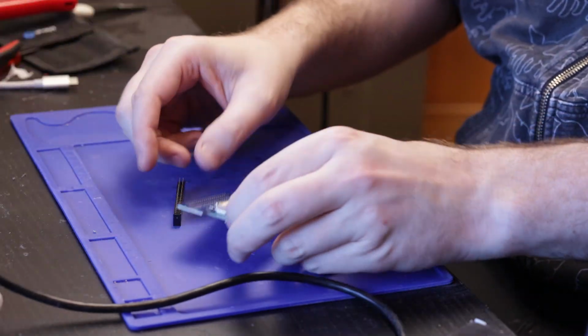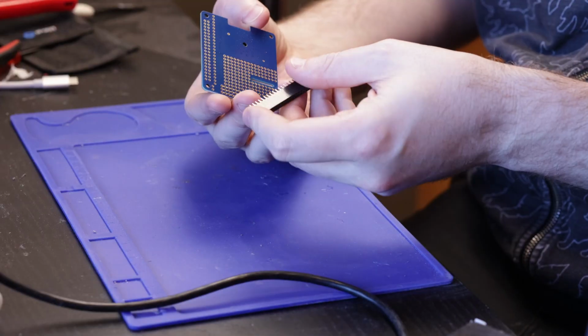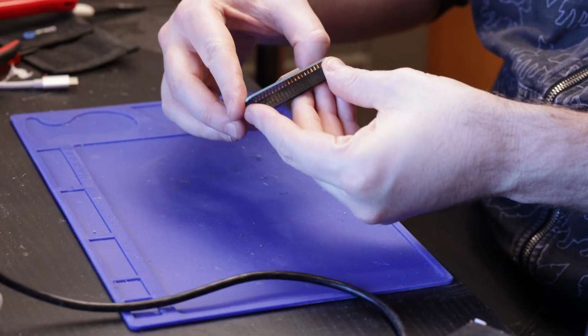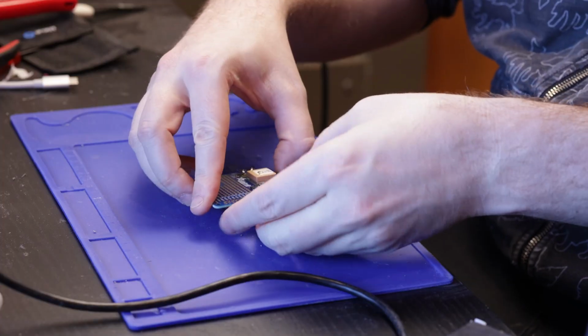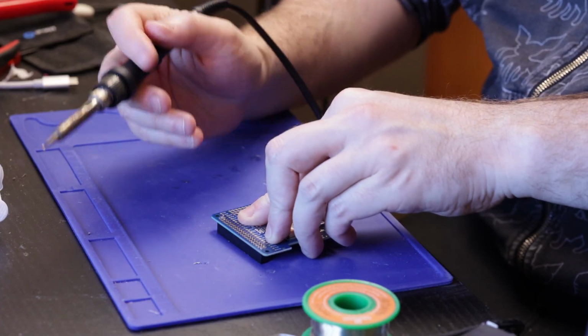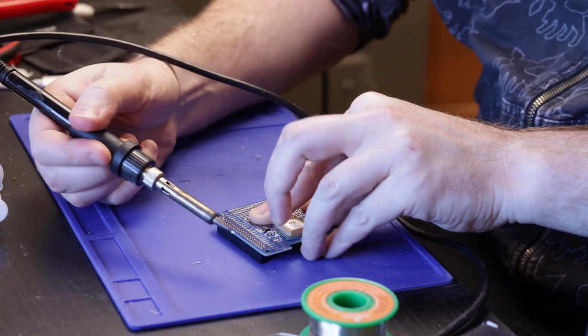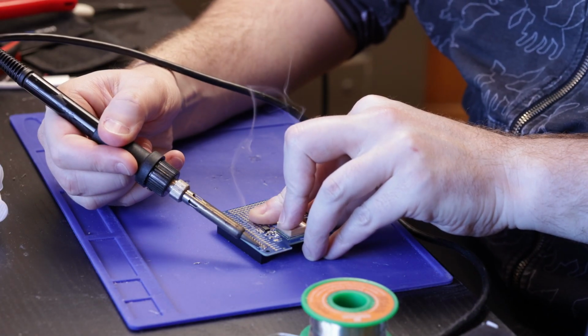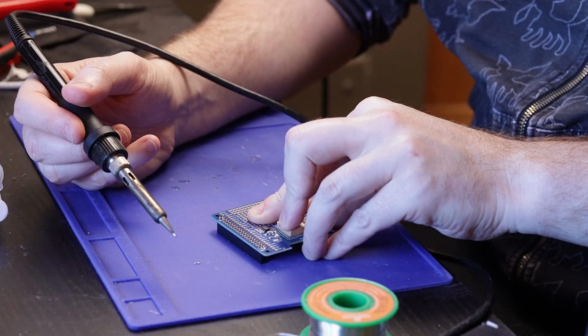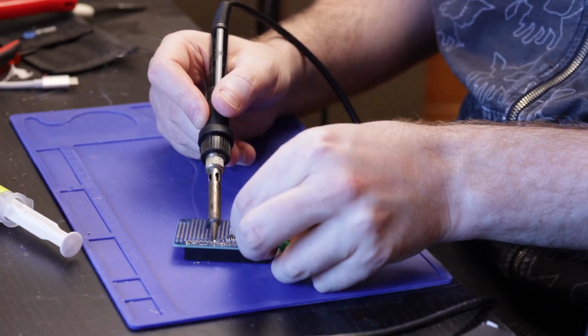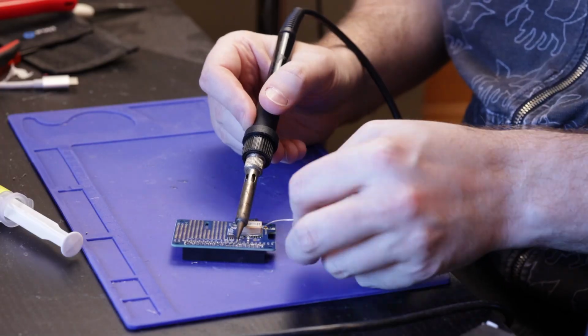The way I like to do this, because the header and the PCB are both flat and the table is flat, I'll hold down the header, put some force on it with one hand, and then I'll use my other hand to tack a little bit of solder on one pin on one side, put some solder on a pin on the opposite side, inspect it, make sure it's still flat, and then I'll go through and do the rest of the pins and make sure it's a nice clean solder job.